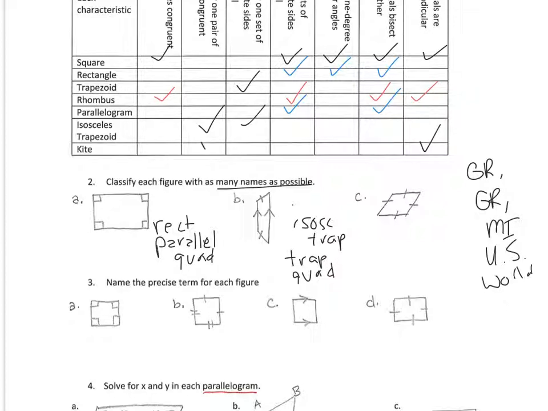And because it's a trapezoid, it's also a quadrilateral. Letter C, 4 sides are congruent, so it has to be a rhombus. And because it's a rhombus, it has to be a parallelogram. Because it's a parallelogram, it has to be a quadrilateral. So that's what it is by classifying as many names as possible. To name the precise term of each figure, you look at the markings and just give it one name.